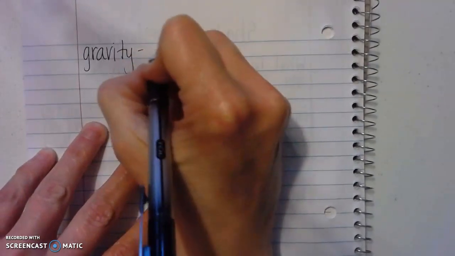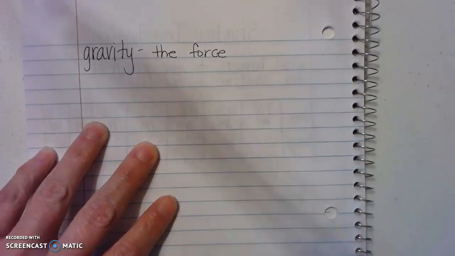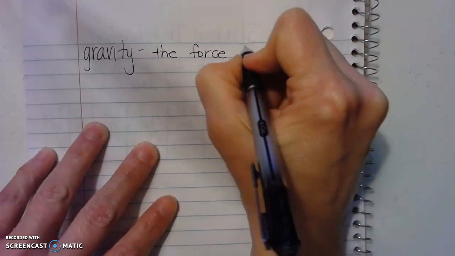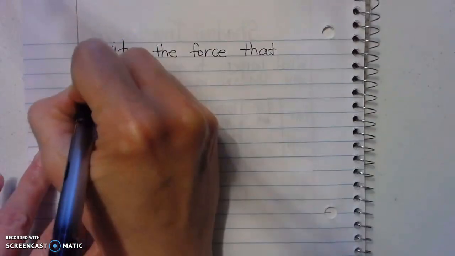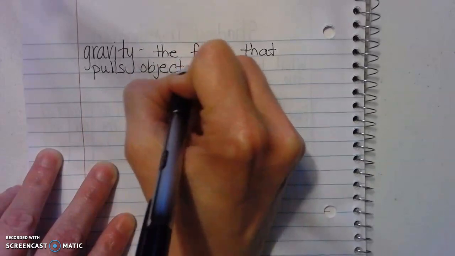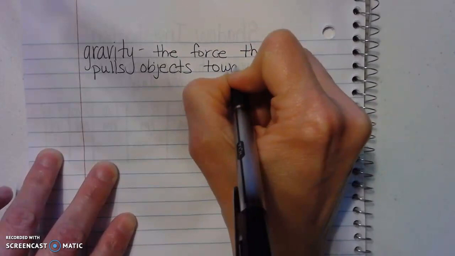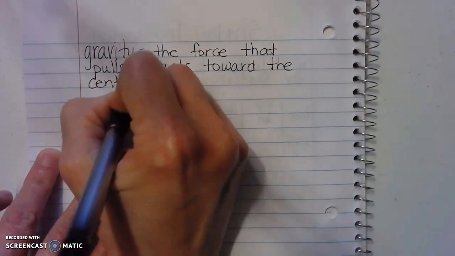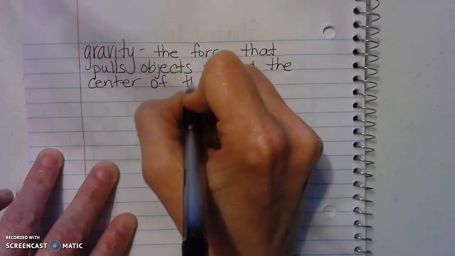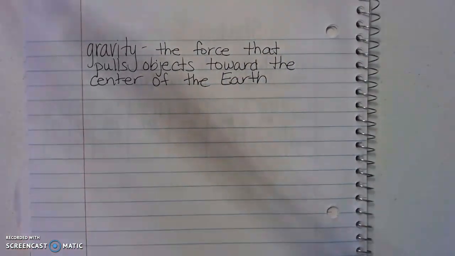We're going to say the force that pulls objects toward the center of the earth. At any time that you need to pause the video to make sure that you get everything written, please do that.